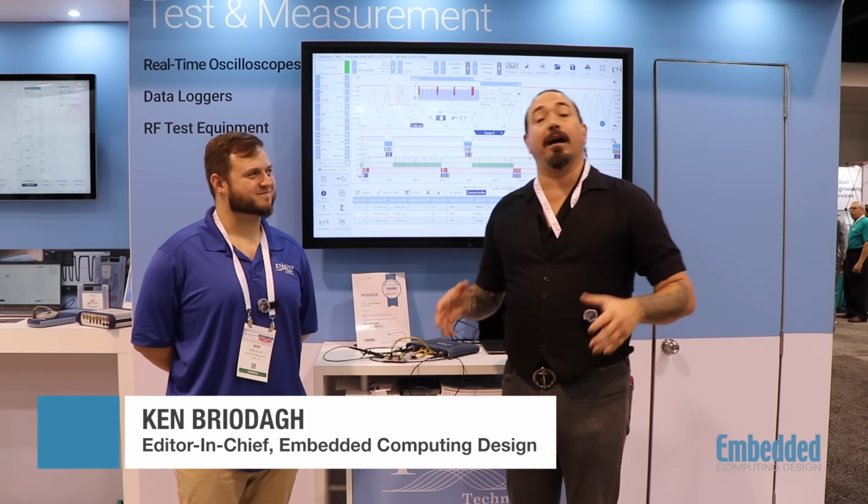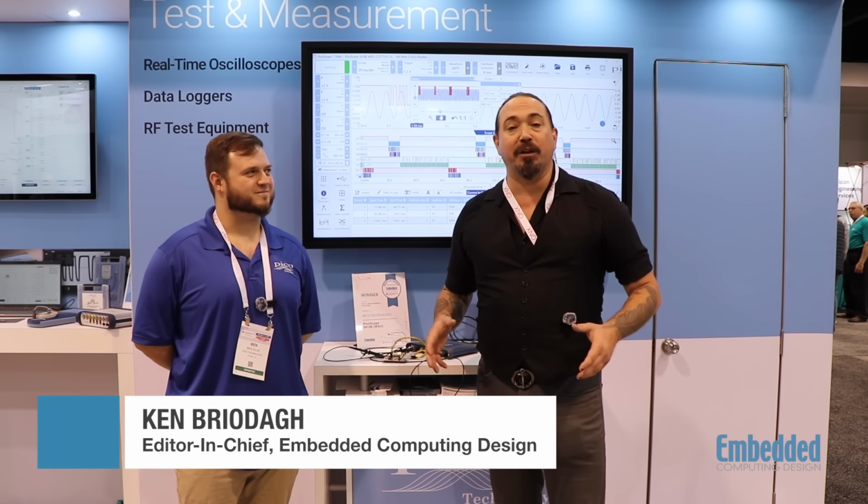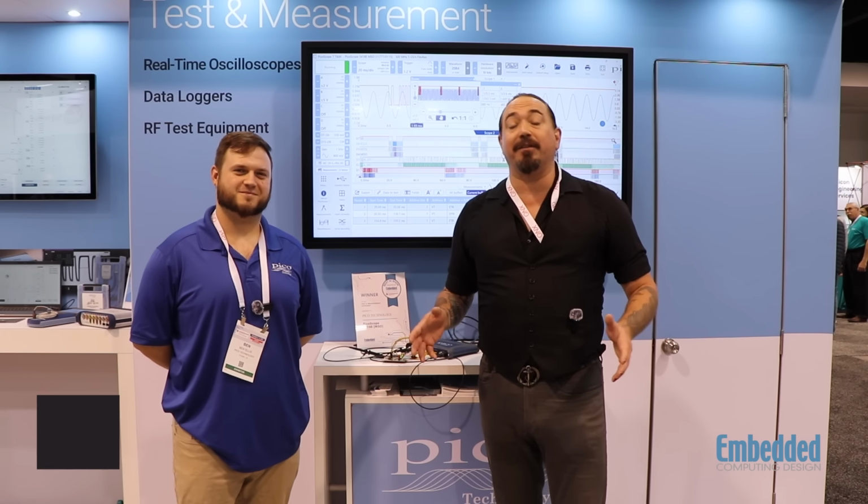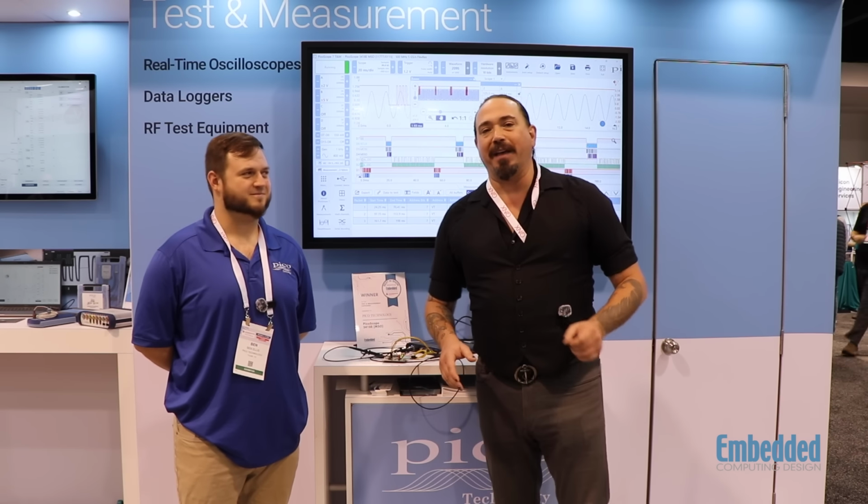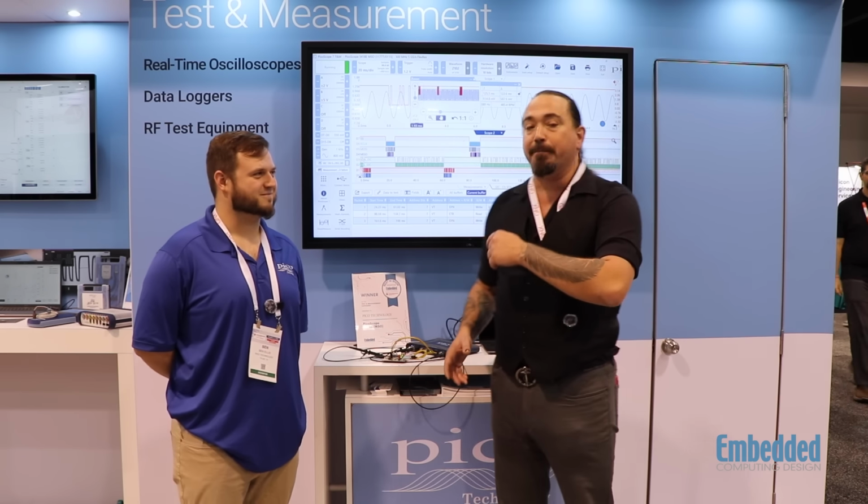And we are here at Embedded World North America in Anaheim, California, checking out some of the most interesting, innovative, and exciting tech anywhere in the embedded industry. And as a great example of that, I'm here with Pico Technology, and Ben is going to talk us through this really interesting and busy demo we've got behind us.